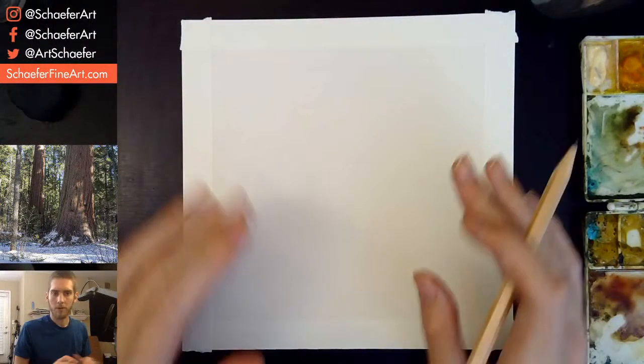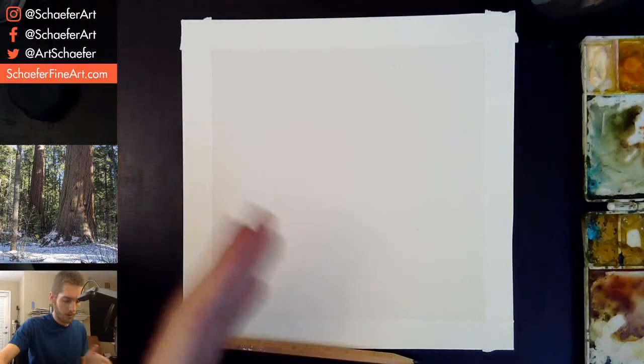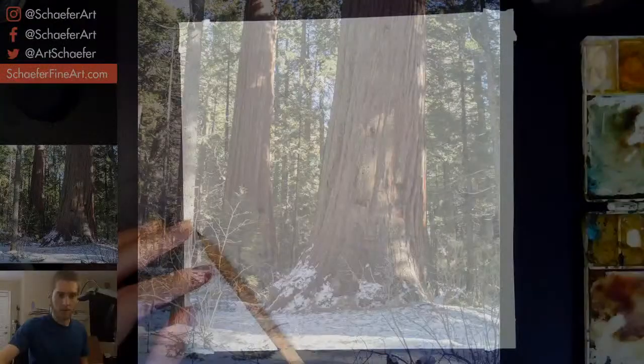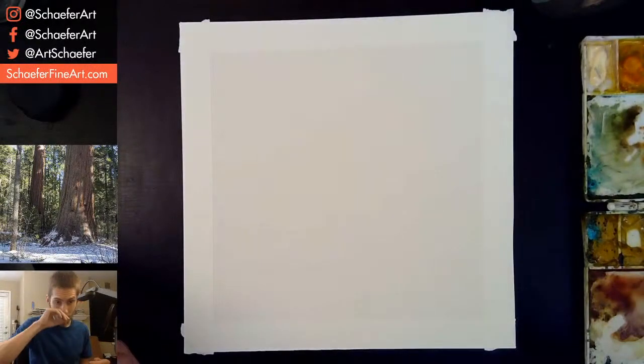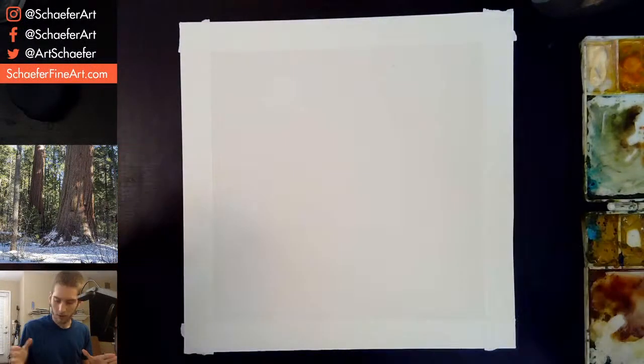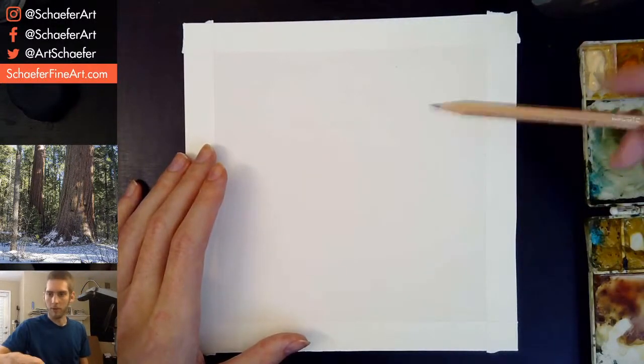So we got a smaller format today, something a little bit different, different shape, different size. So this is a reference photo. This is a photograph that I took in a giant sequoia forest in the winter, obviously. So that's what I'm going to be painting today. I've painted this before in oils. I did like a 20 inch by 20 inch, pretty big painting of it before. But today I thought it'd be cool to do a sketch of it.